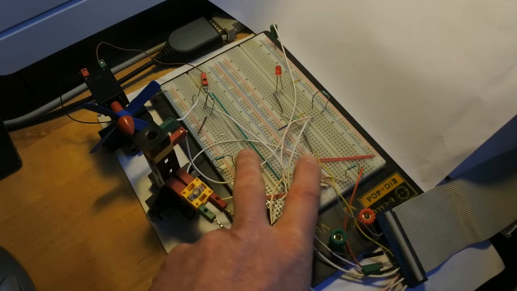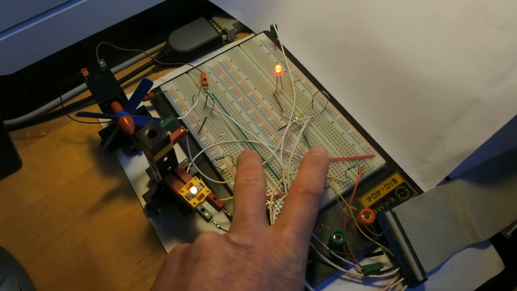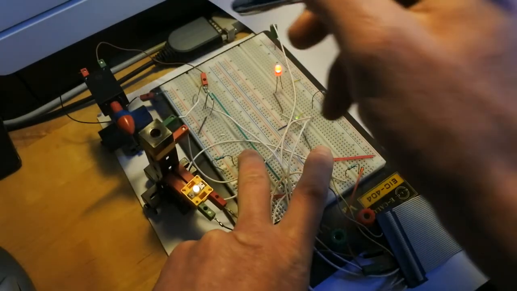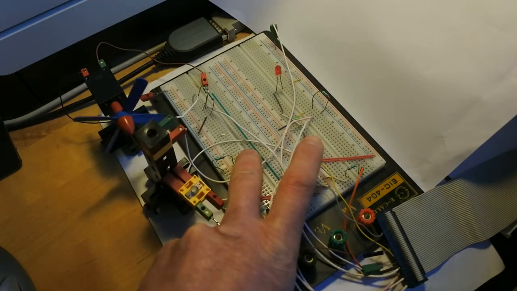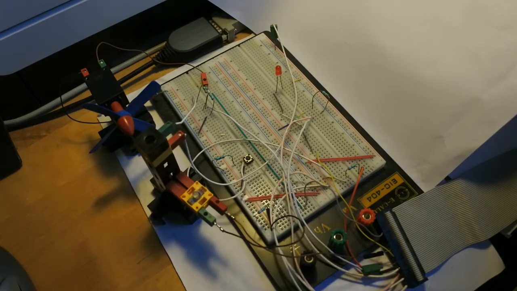Yeah, not quite as I expect. One more try. And go. No, to no avail. Okay. Anyway, at least the wiring is now correct.